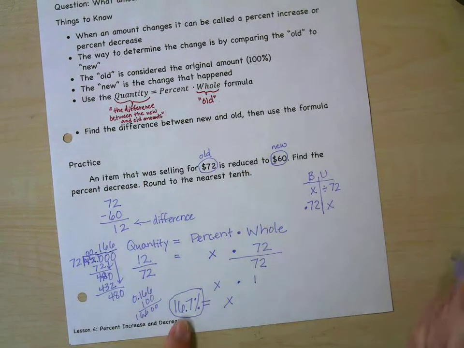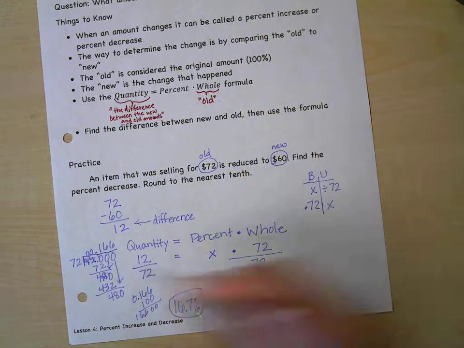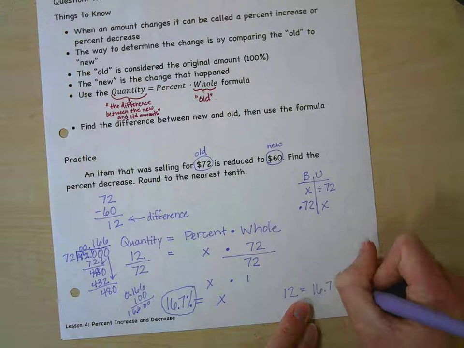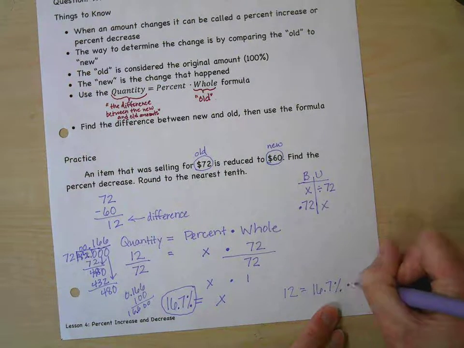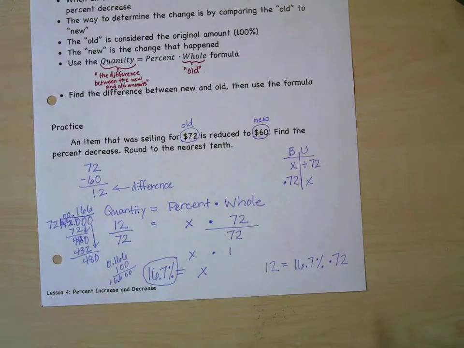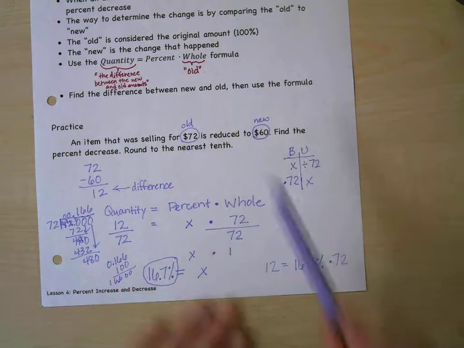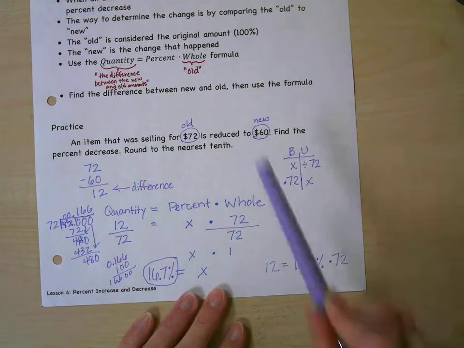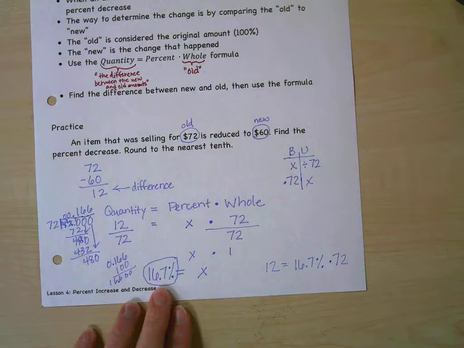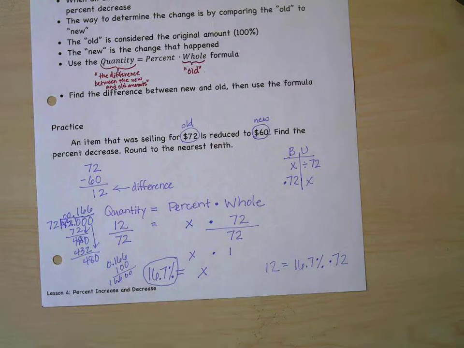And so now you just found the percent decrease. So to finish it up, we can write 12 equals 16.7% of 72. And if you check that with a calculator, you will notice that it works. Okay? And we proved that the original price decreased by 16.7%, and that's how you got the new price. And so this is your percent decrease. It decreased by 16.7%. Okay?